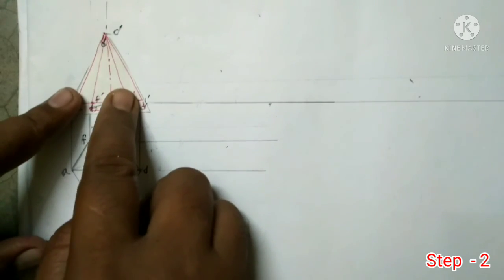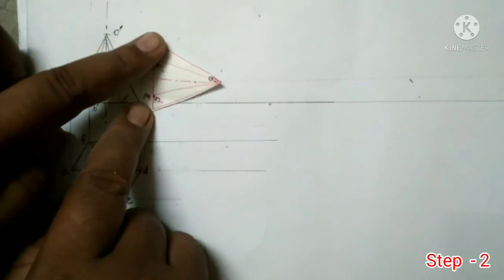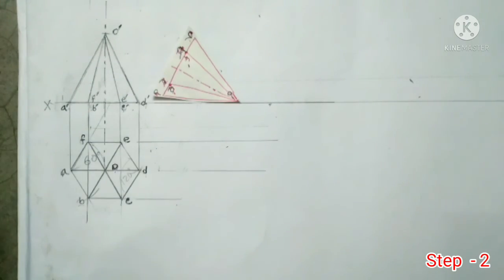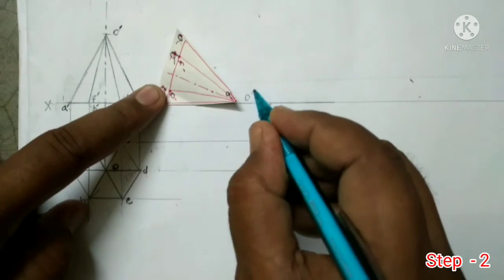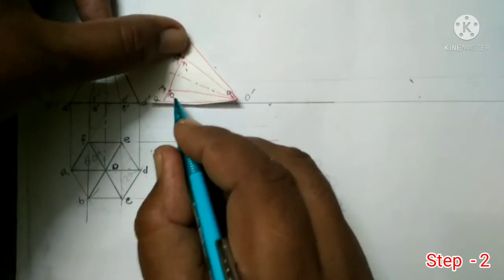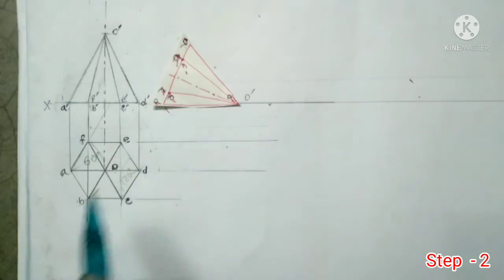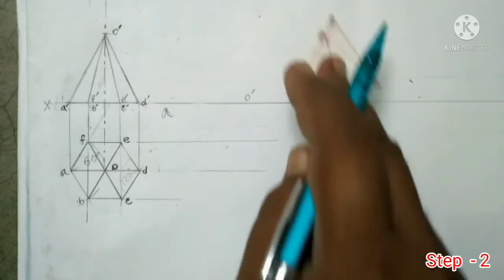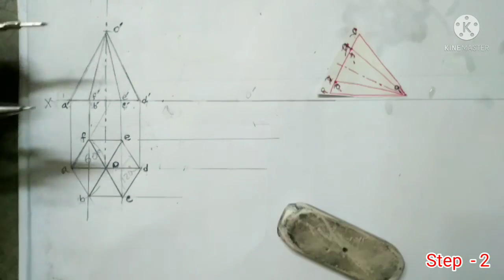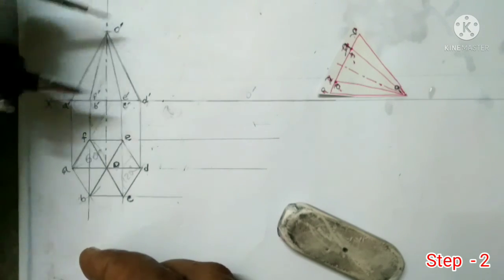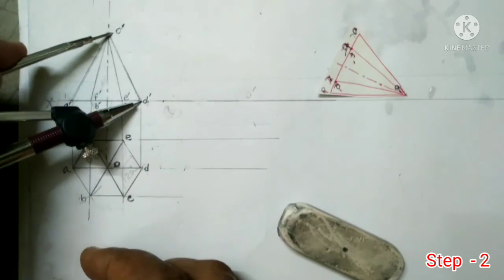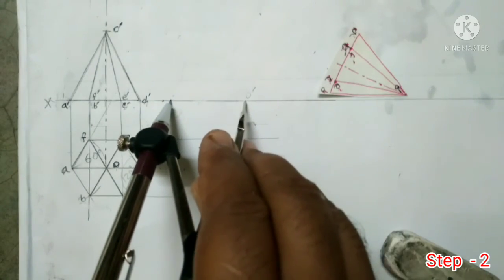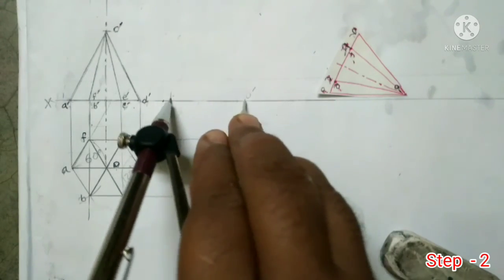In this second step, to rest the pyramid on the ground by the slant edge O', D', we will rotate the front view and make the slant edge O'D' collinear with the ground line. So we will take this O'D' distance on the XY line with the help of a compass or divider.